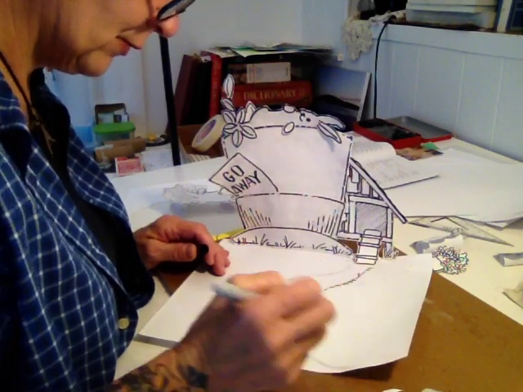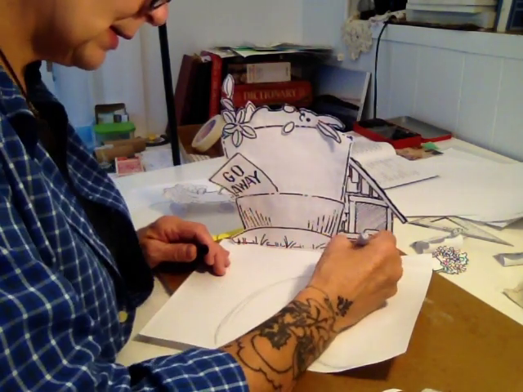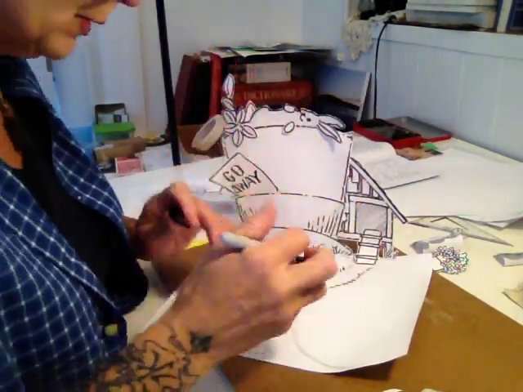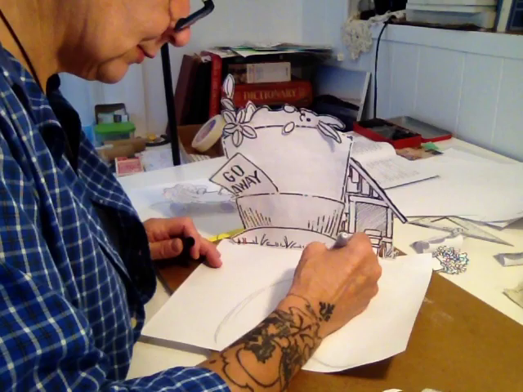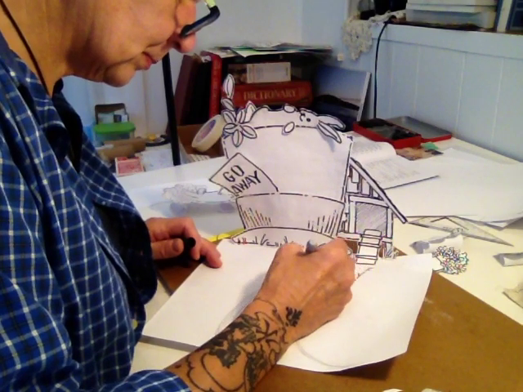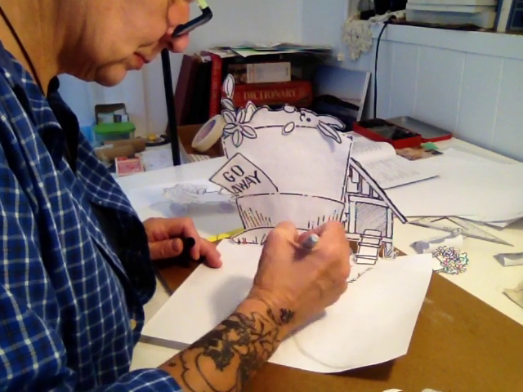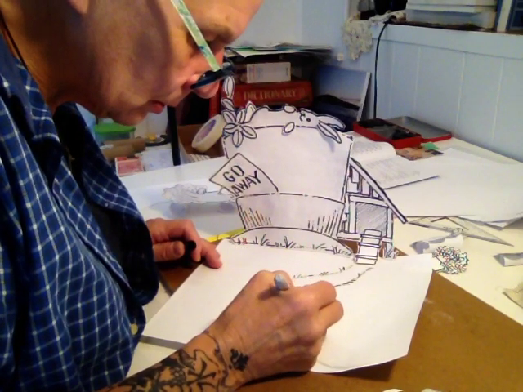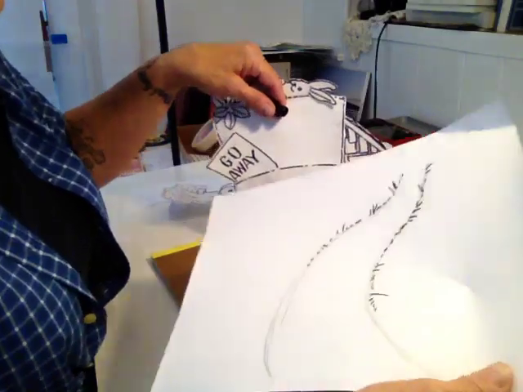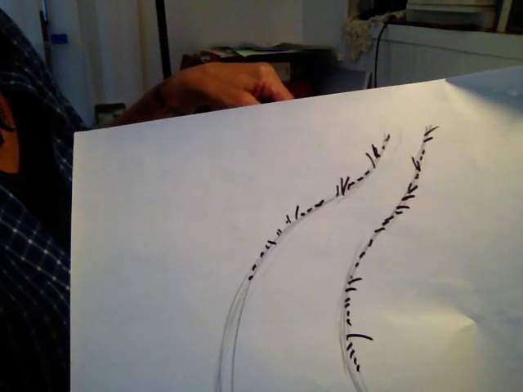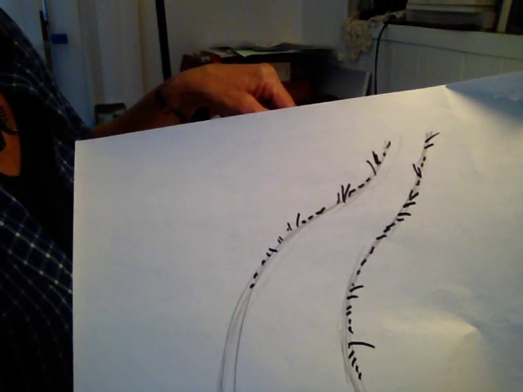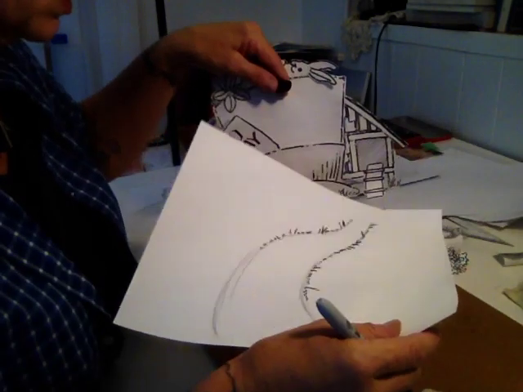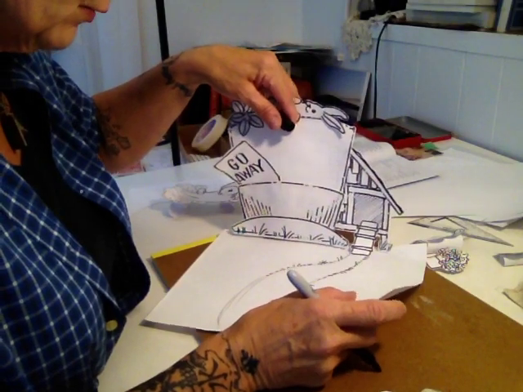Dots and dashes with lines up like that, because grass grows up like that. Dots and dashes. See what I'm doing? Look at that. A little crazy like grass is.